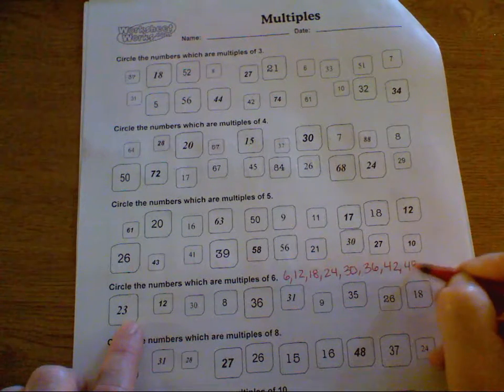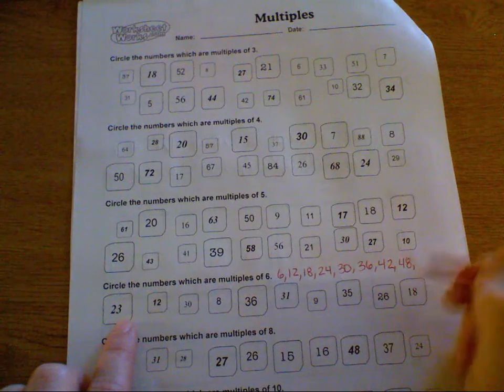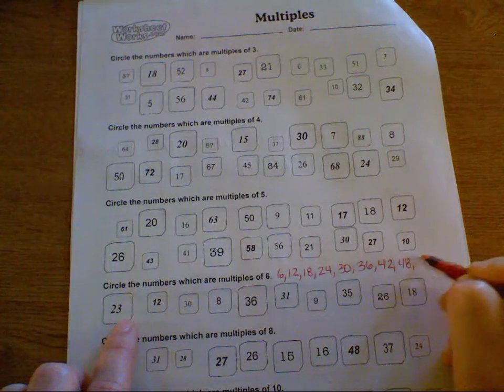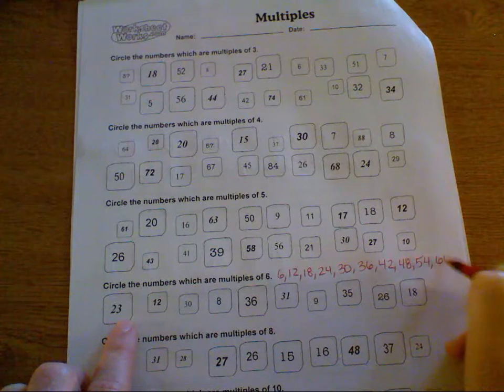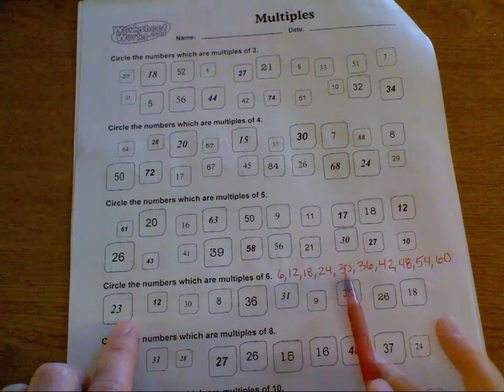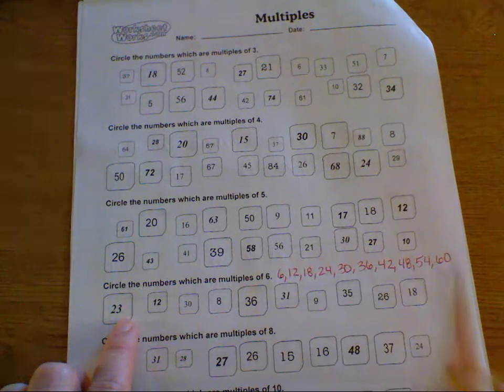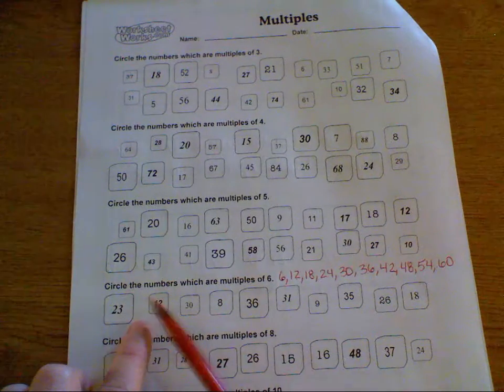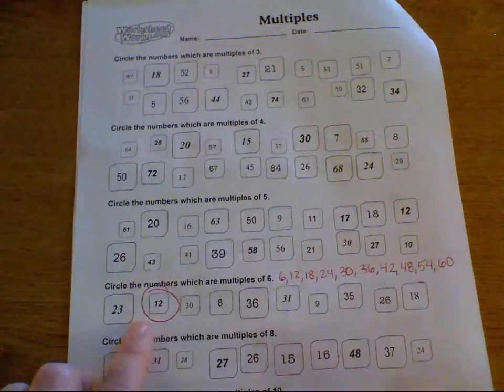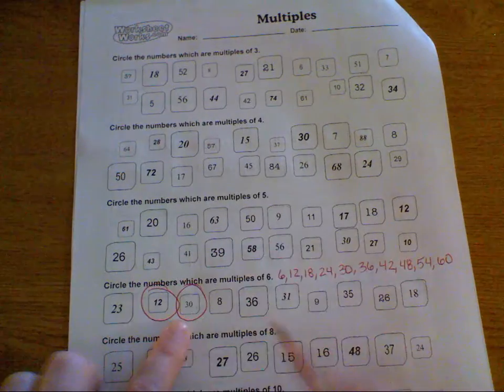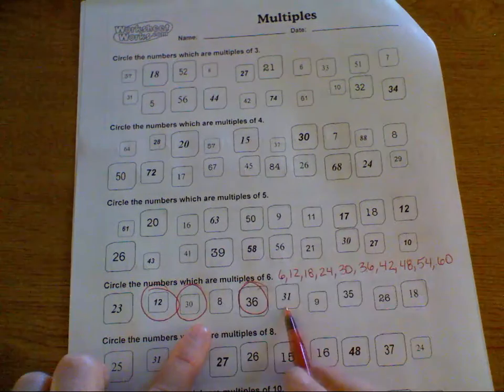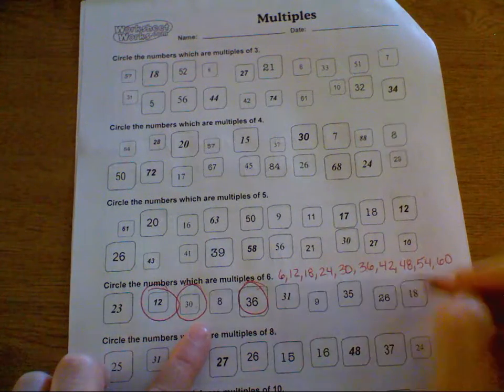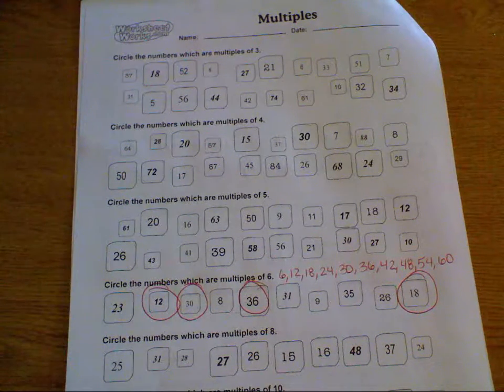So I'm going to stop when I get to 60, which is the 10th multiple. So add 6 would be 54, add 6 would be 60. 1, 2, 3, 4, 5, 6, 7, 8, 9, 10. Okay, and now I'm going to circle the ones that are multiples of 6. And voila, there you go. The rest are not multiples of 6.